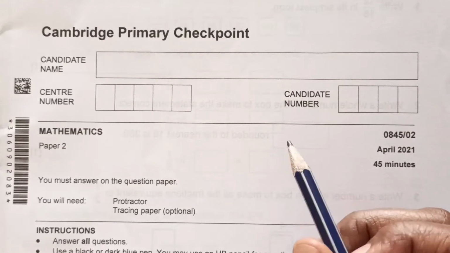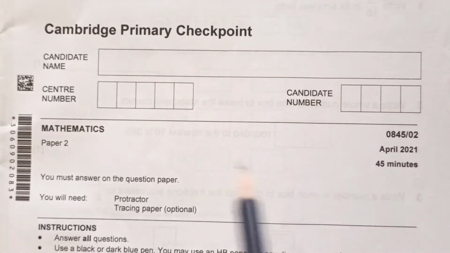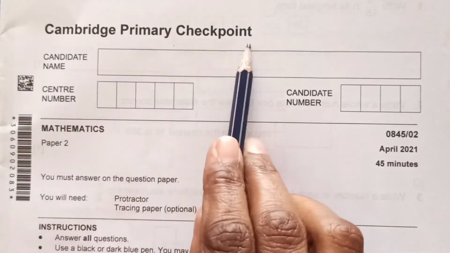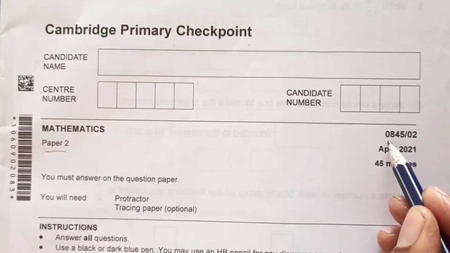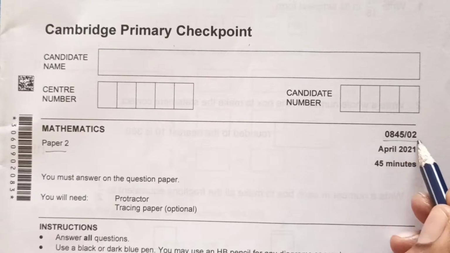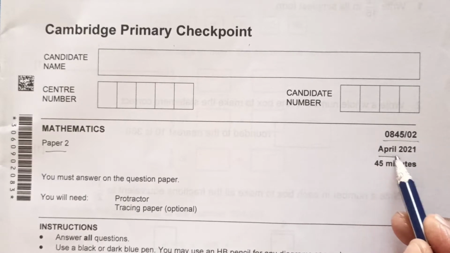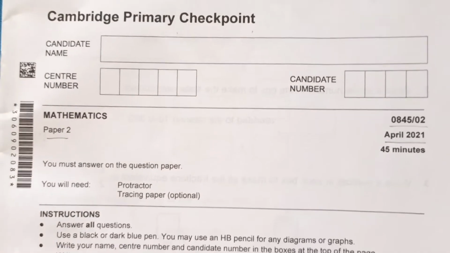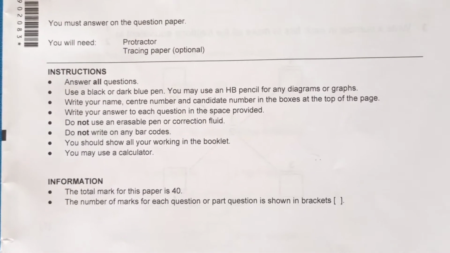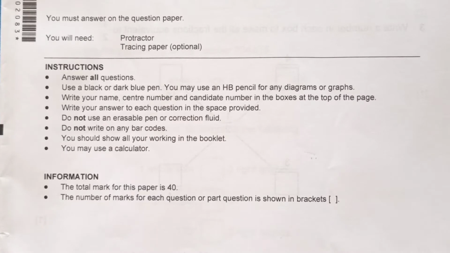Hello guys, this is another paper of Cambridge Primary Checkpoint. This is paper 2 and the code is 084502. This is the paper of April 2021. As this is paper 2, you can use a calculator for that. You can see the instructions. You can even take a screenshot to read that afterwards.